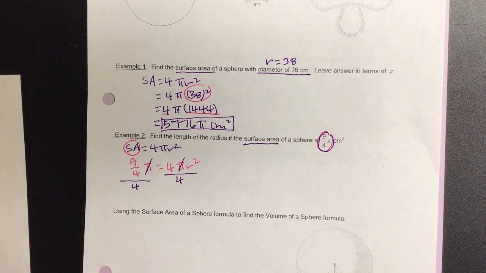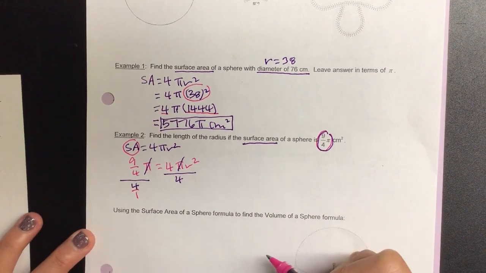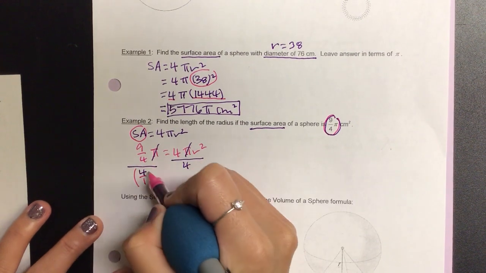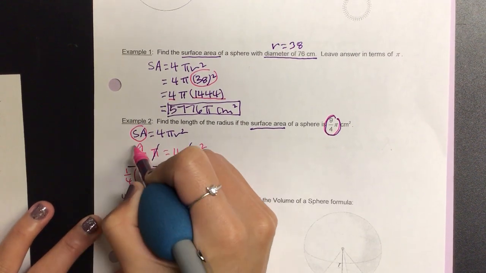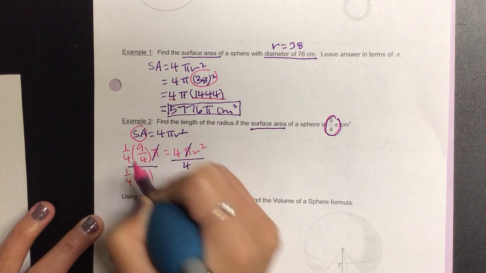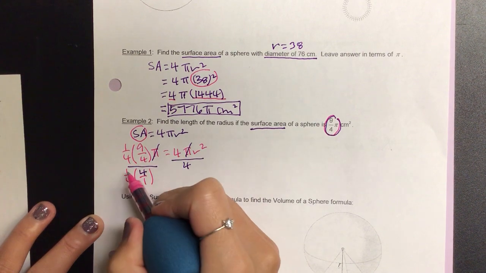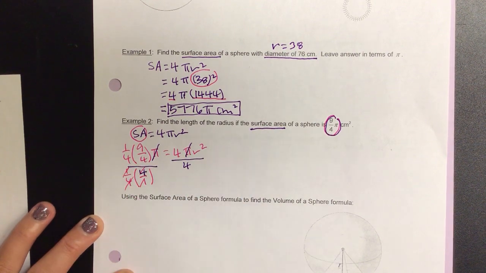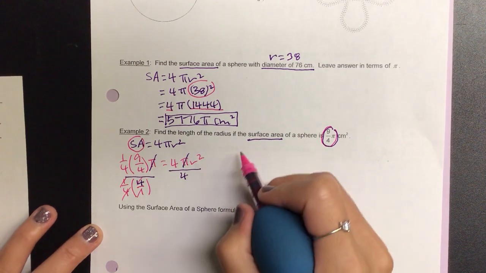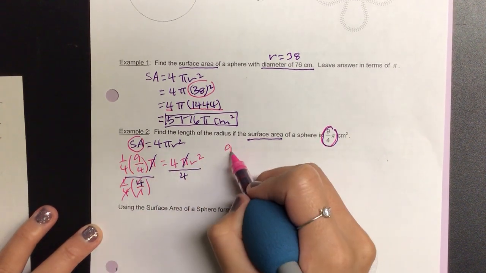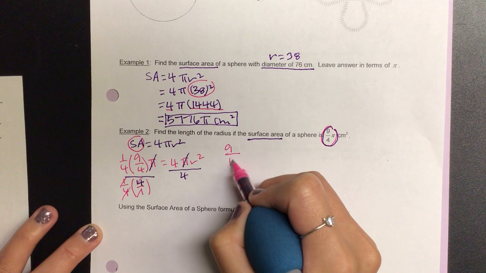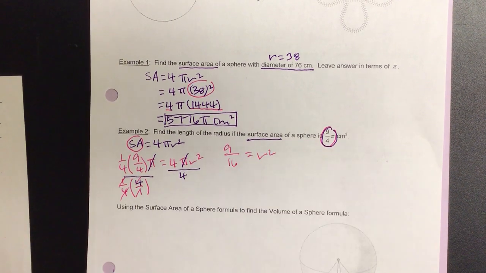So in this case, 4 is technically over 1. So you're going to take the reciprocal, which is 1 over 4, and 1 over 4. And that reciprocal makes everything on the bottom reduce to 1. So now we have 1 times 9 is 9, 4 times 4 is 16, is equal to r squared.